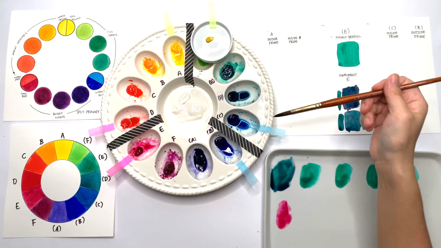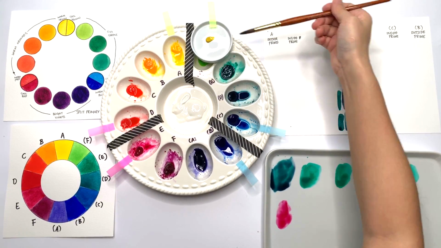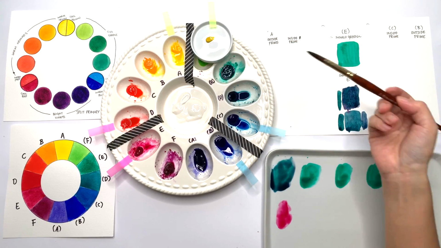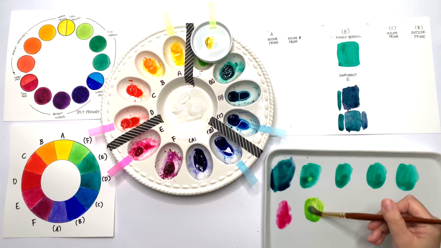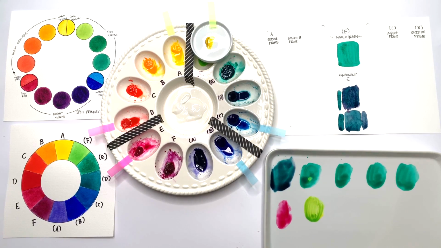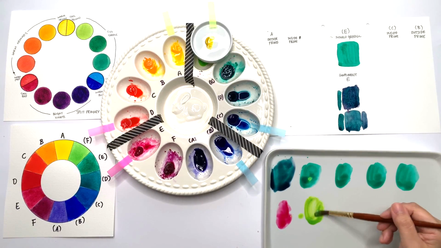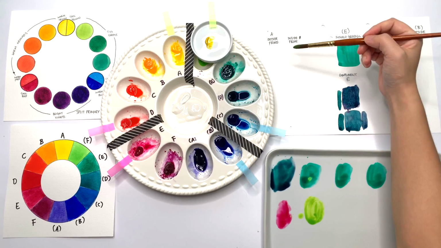Now we said earlier that if you mix with any of the colors in its own section, you're going to get a nice bright result. So let's try that. We get a really nice bright, kind of like a leaf green or phthalo yellow green.